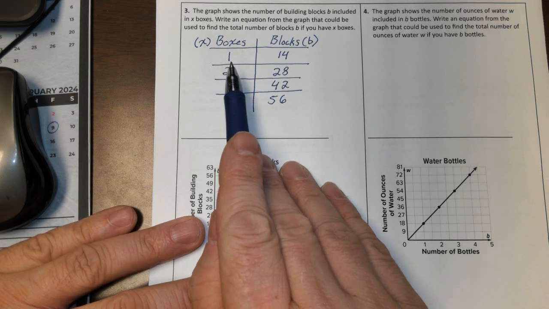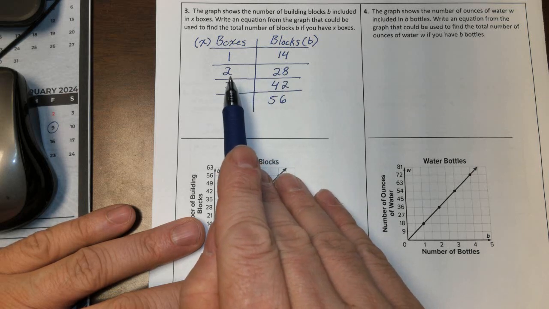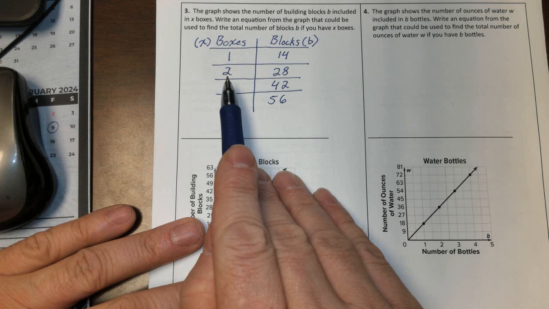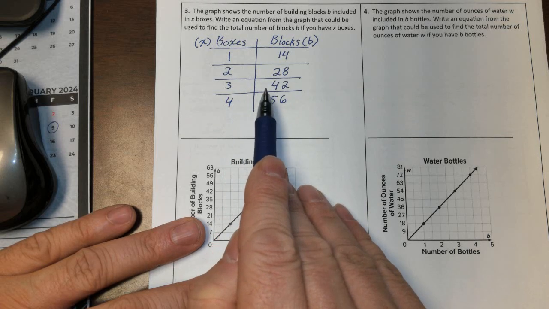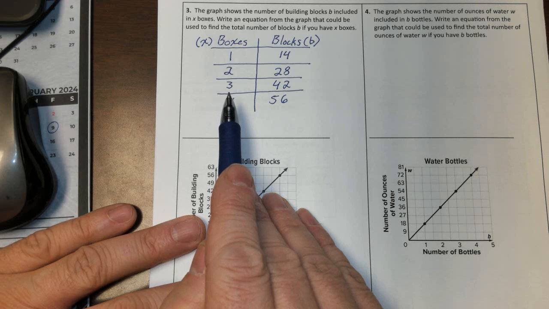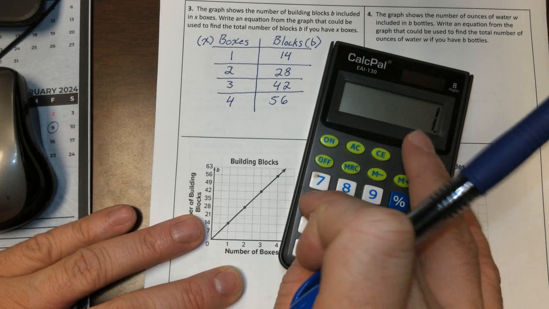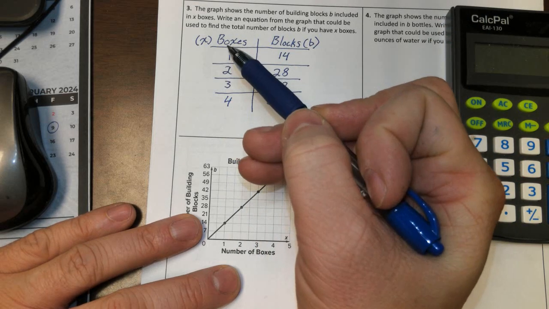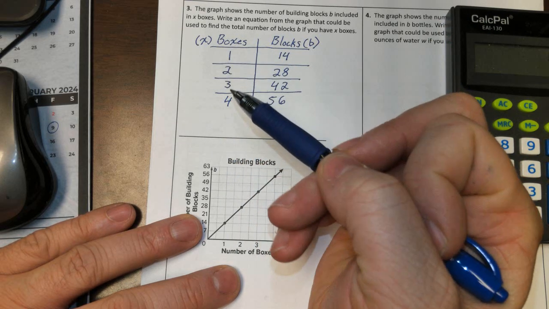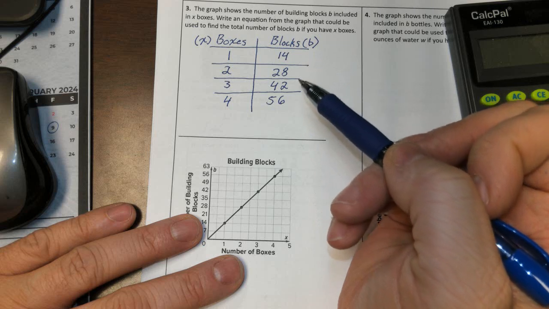What would you multiply 1 by to get to 14? You would multiply it by 14. Does that work if I multiply 2 by 14? What's 2 times 14? Well, it's 28. So far that rule's working. After it works 3 times, then it is a true rule. So what would happen if I multiplied 3 by 14? Let's look, calculator. 3 times 14 is 42. So our rule is that we are multiplying our independent variable by 14 each time, and that is changing the outcome of our function for our dependent variable.